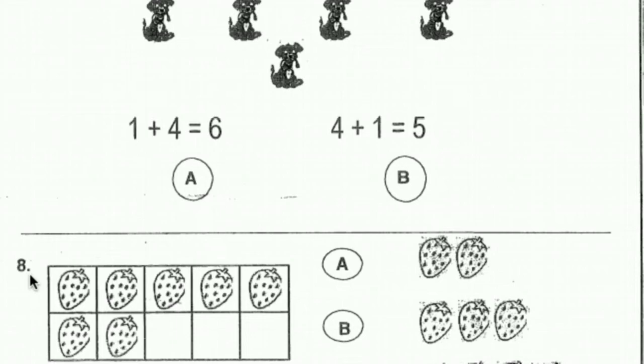Number 8 asks, look at the strawberries in the tens frame. Here they are right here. How many more strawberries make 10 in all? So we have strawberries here. How many more strawberries would you need? Would you need this many to fill the 10 frame in? Will you need this many, or will you need this many to fill in this 10 frame? Choose your answer and bubble in.